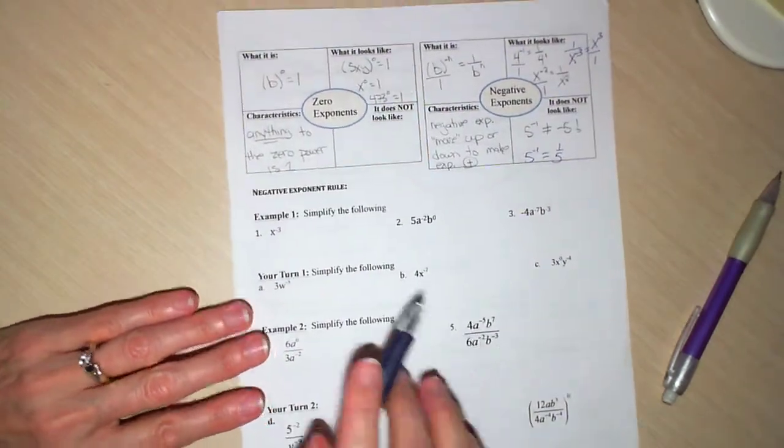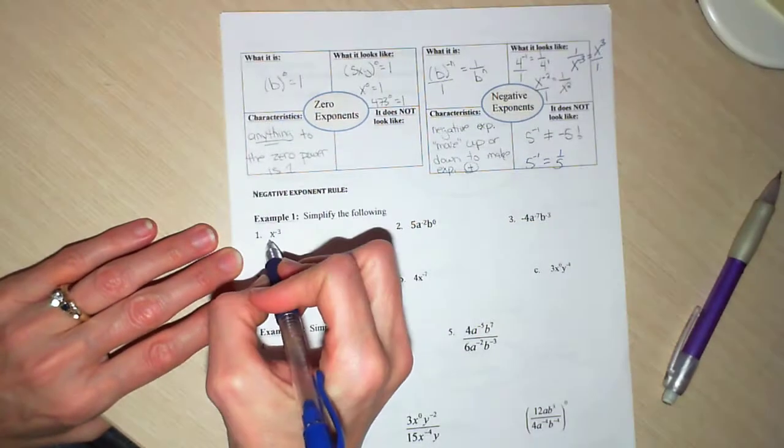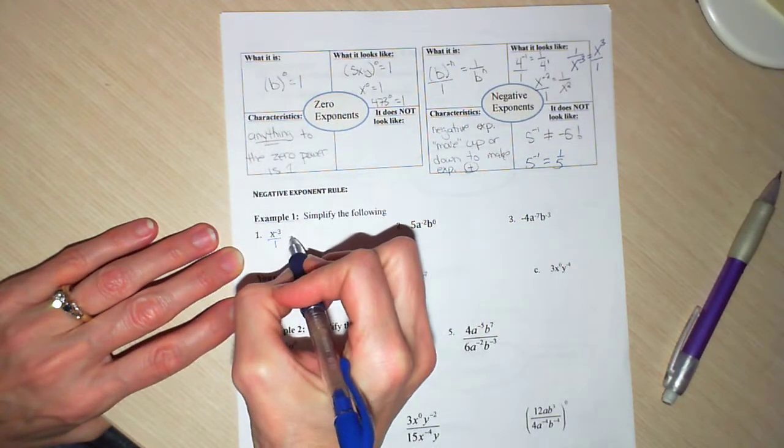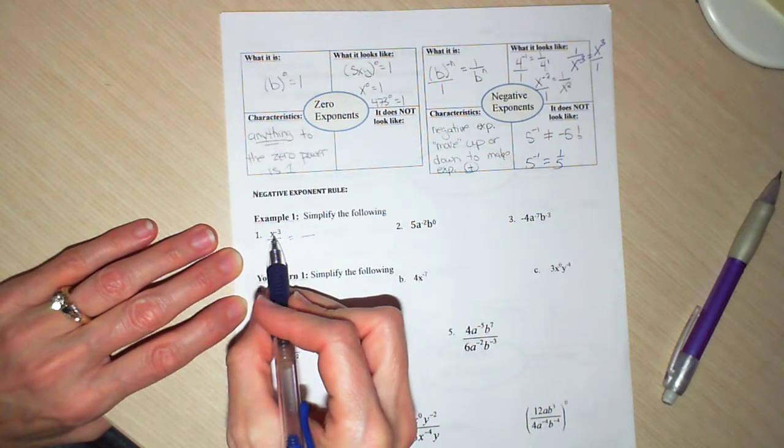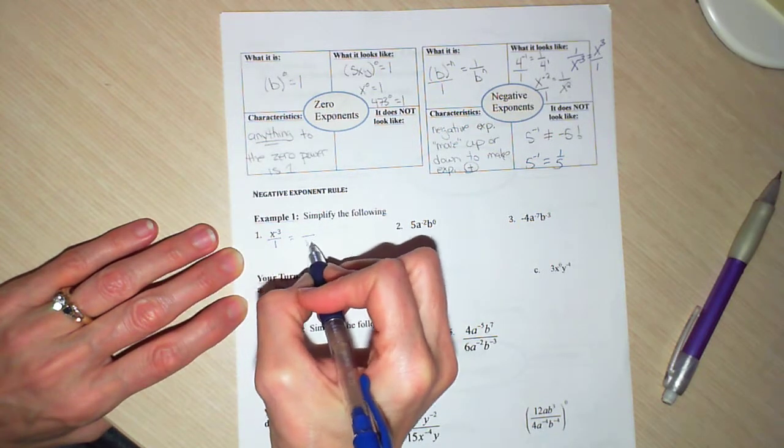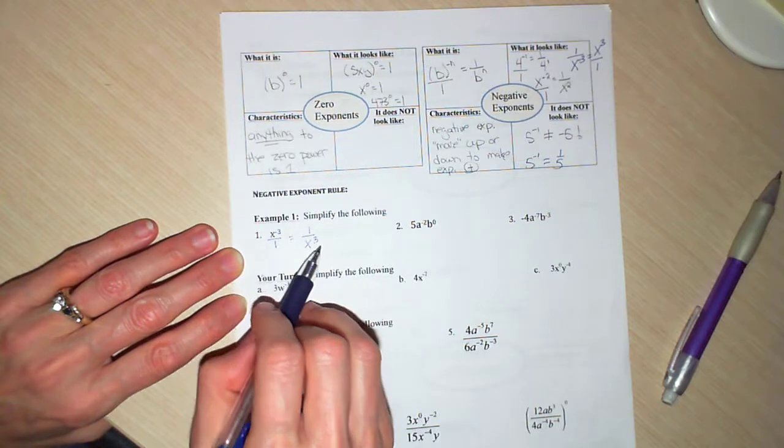Okay, let's look at some of these. X to the negative 3. So let's turn it into a fraction, and then let's send it. It's on the top of the fraction, it's in the numerator. Send it to the bottom. Negative 3 becomes positive.